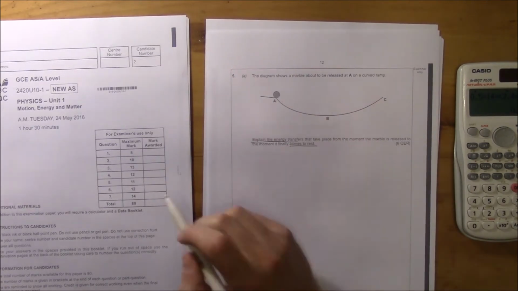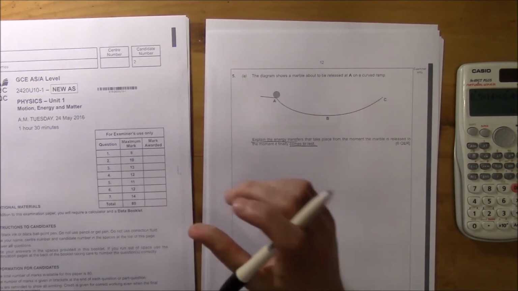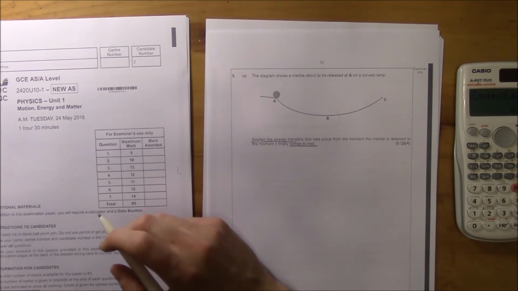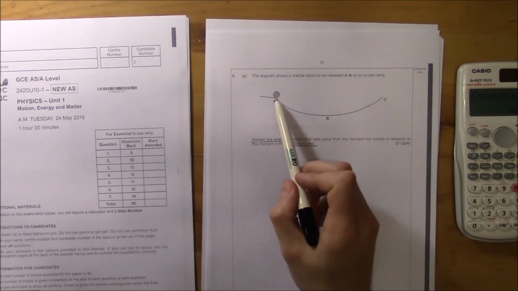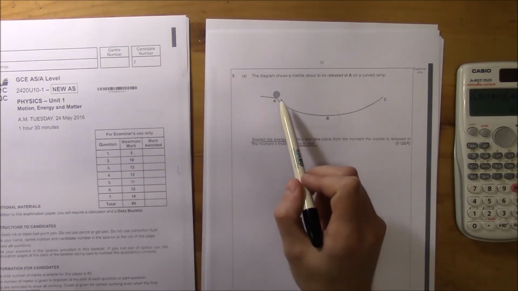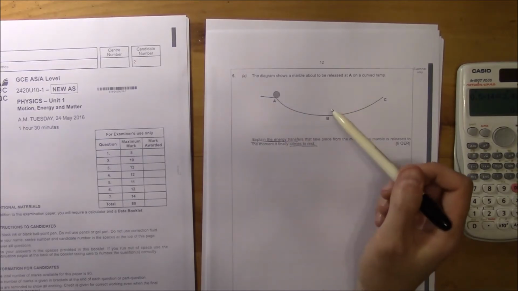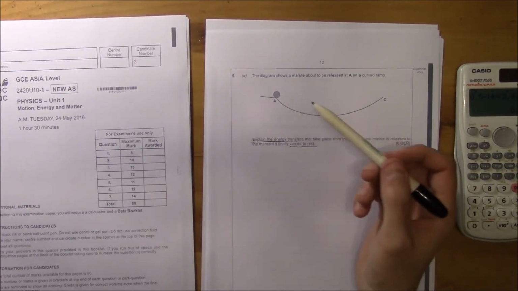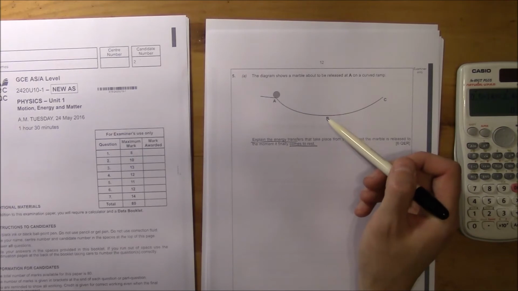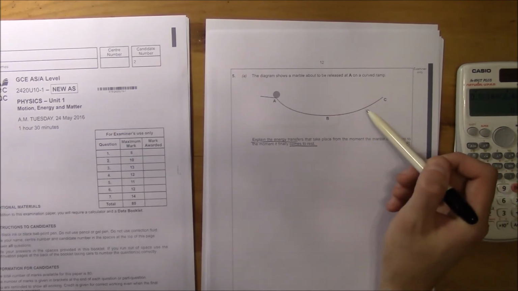When the ball is at A, it has a store of gravitational potential energy. As the marble rolls down the ramp, because it's getting lower, it moves through a height, the amount of GPE decreases and the amount of kinetic energy increases. So essentially we're saying it gets faster. From B to C, the kinetic energy decreases and GPE increases.